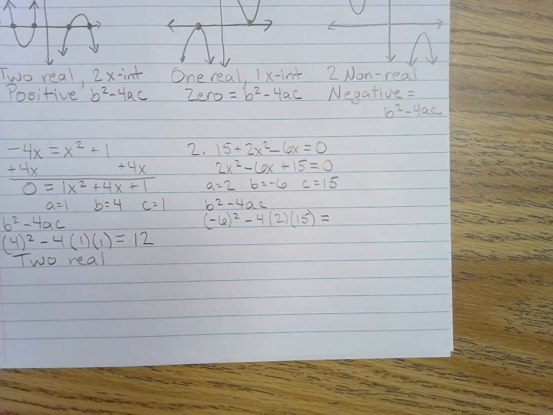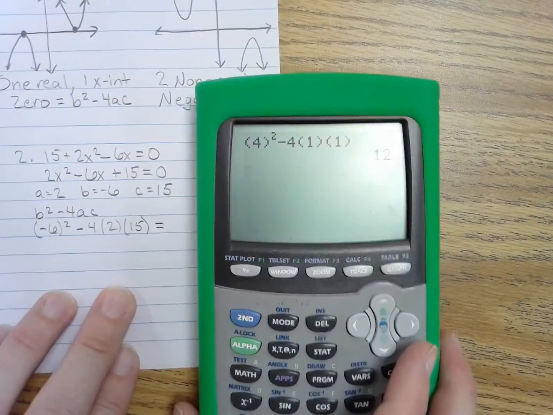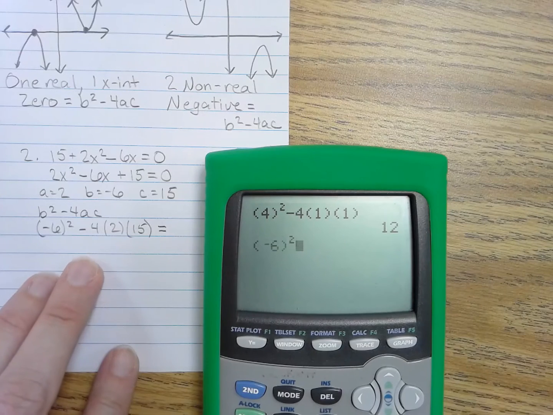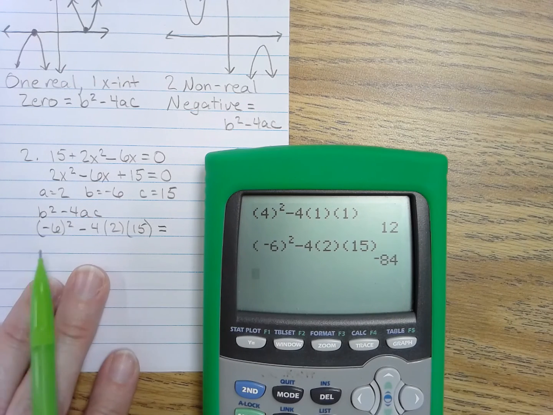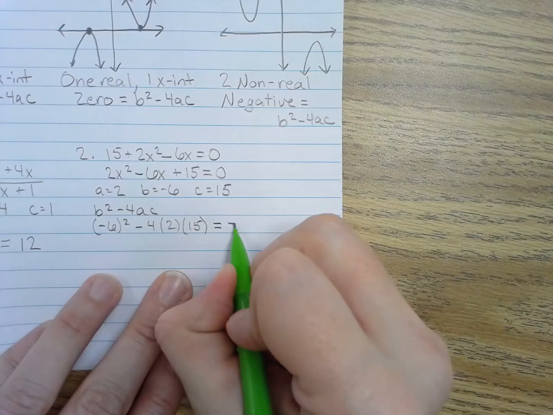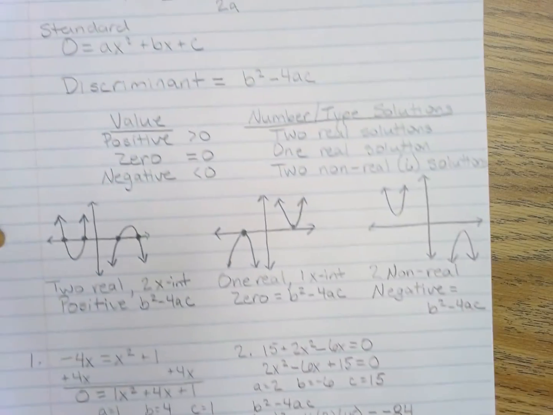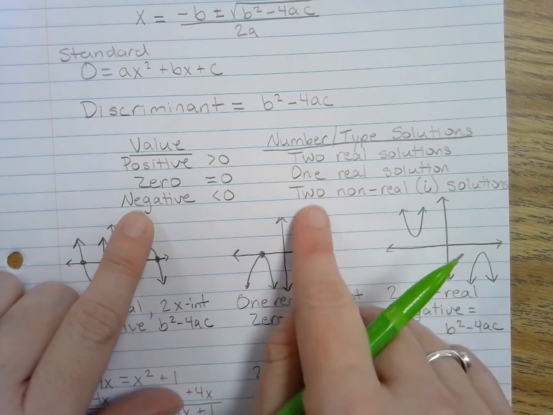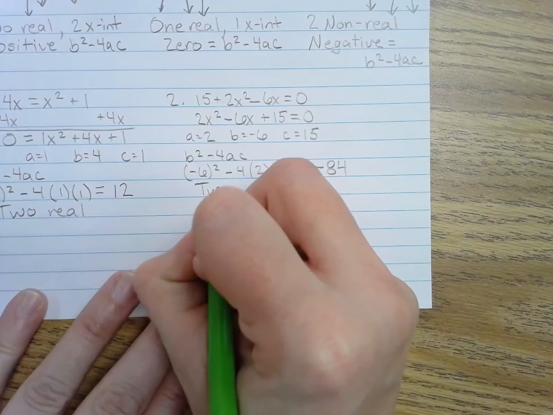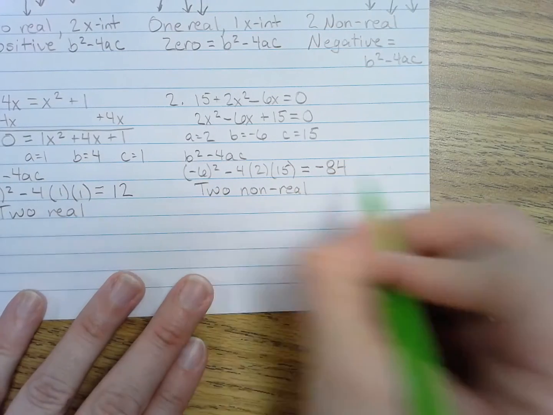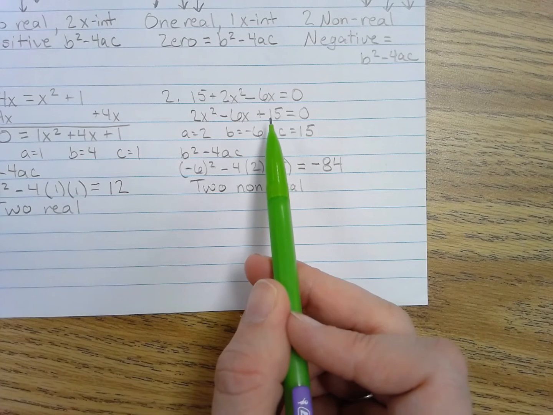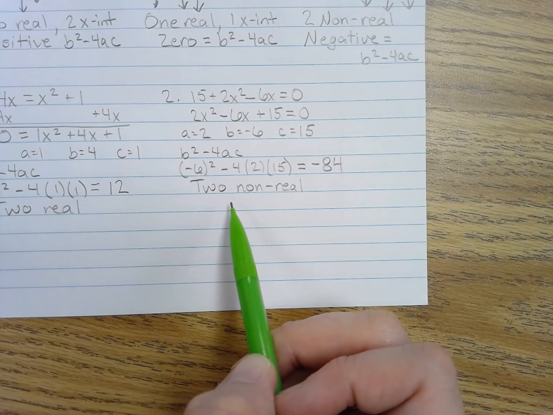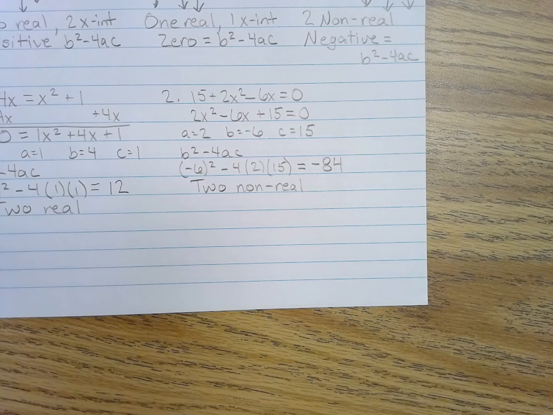So when we work that out, again, you could work order of operation, or when we type in the calculator, negative 6 squared minus 4 times 2 times 15. And notice I've typed it in exactly how I have written it on my paper, including the parentheses, so that the calculator knows exactly what I want it to do. So I have negative 84 for the value of our discriminant. So if that value comes out to be negative, we will have two non-real solutions. Again, we have not solved for these solutions. If you were to solve this equation with the quadratic formula, you would actually find those solutions. This discriminant just tells us what type of solutions we would find.